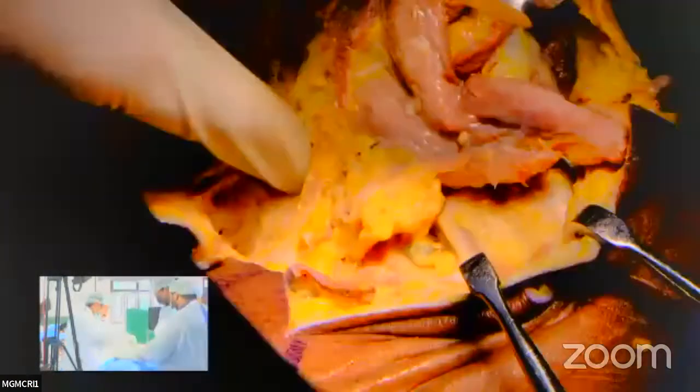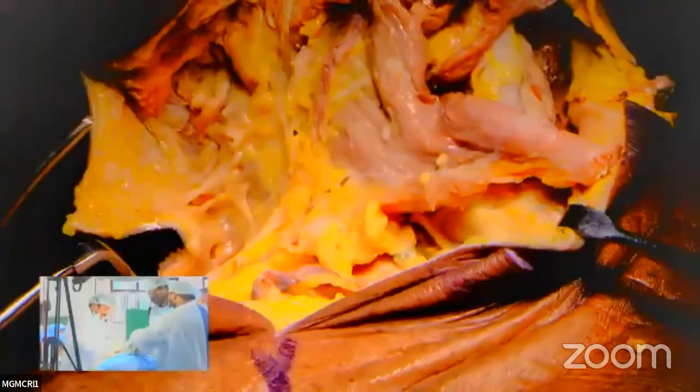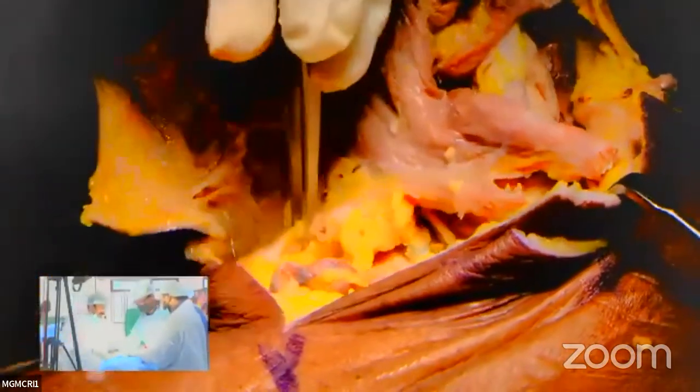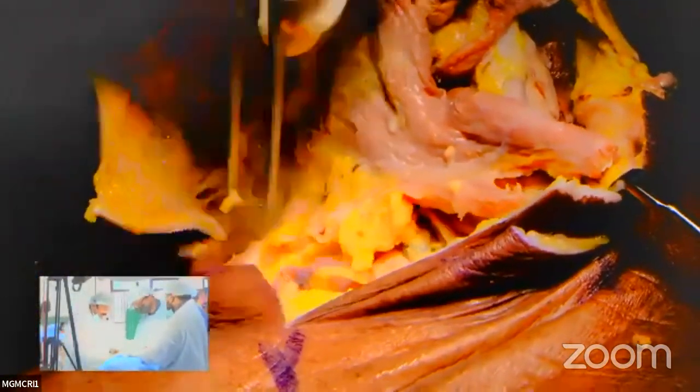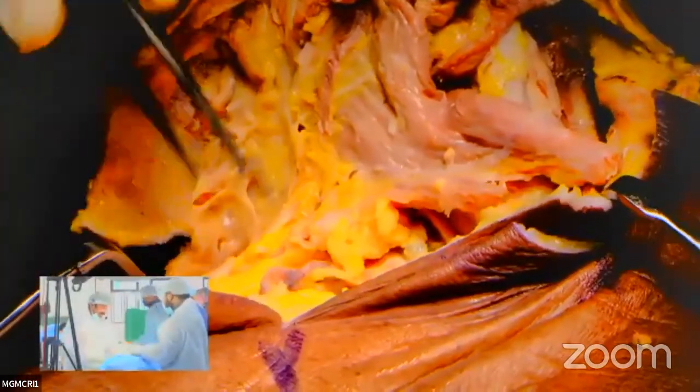Okay, great. So now we have identified the spinal accessory nerve and we had seen it entering into the trapezius here. Hold this down. You can come this side. Great.